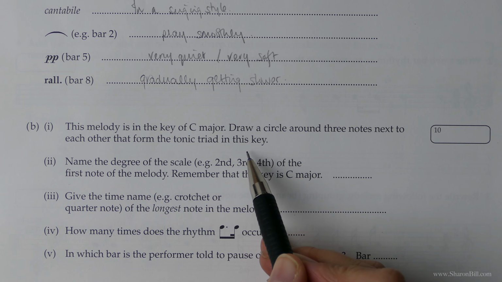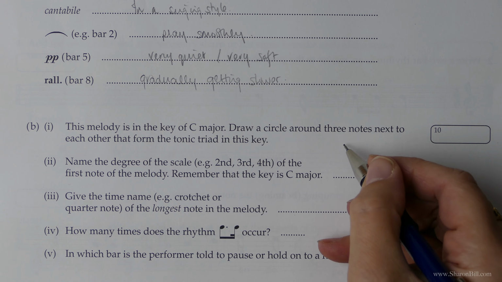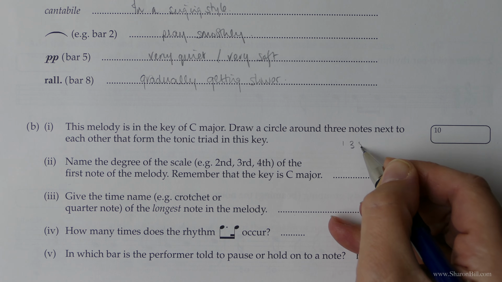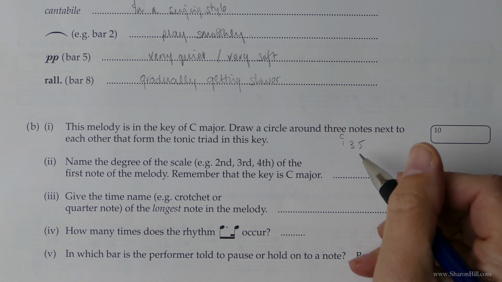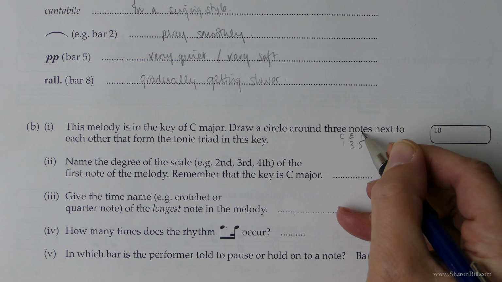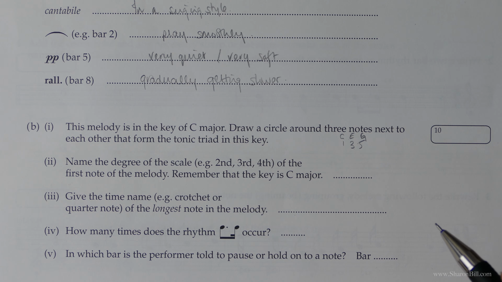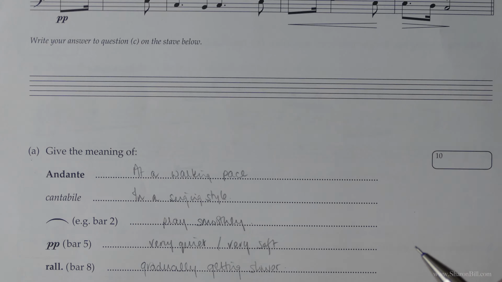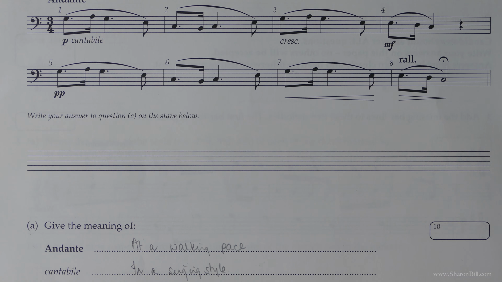So before we go looking for anything, we need to figure out what we're looking for. And so we're looking for the first, the third and the fifth. So if we're in C major, C is the first. So C, D, E is the third, F, G is the fifth. So we're looking for C, E, G next to each other. That will make that triad. It may not necessarily be in that order. Let's have a look.